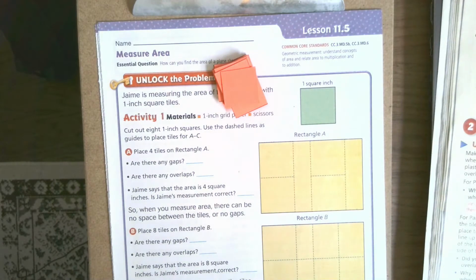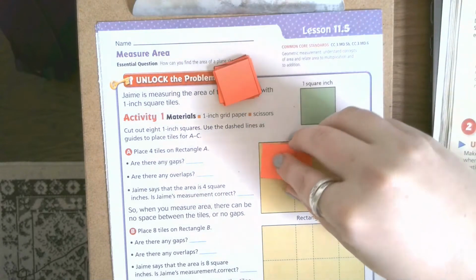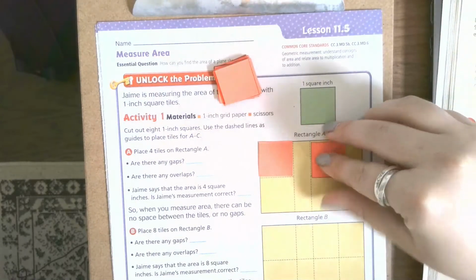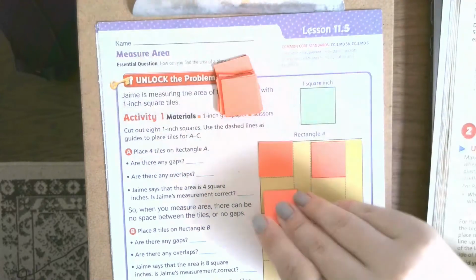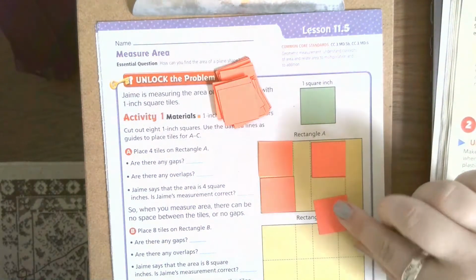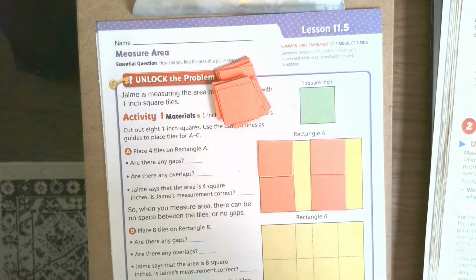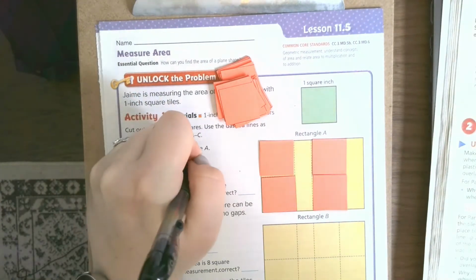So it says for A, place 4 tiles on rectangle A. So here's 1, 2, 3, 4. I'm going to follow the dotted lines that they give me. Let's look at a couple questions. Are there gaps? Can I see part of the rectangle after covering it with my squares? Yes.